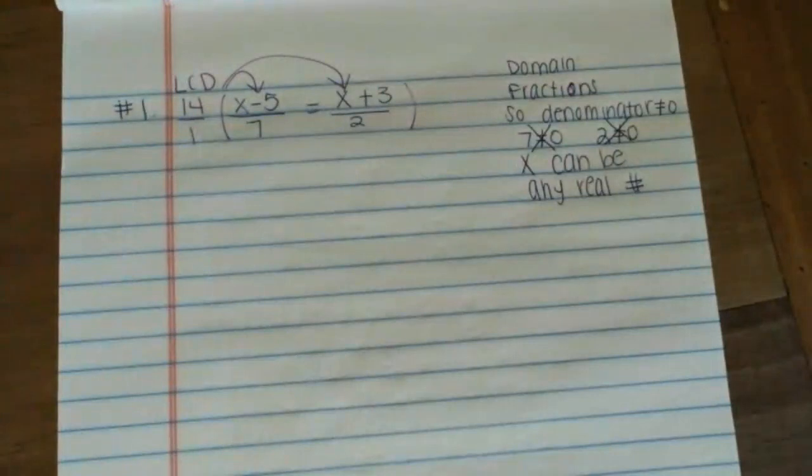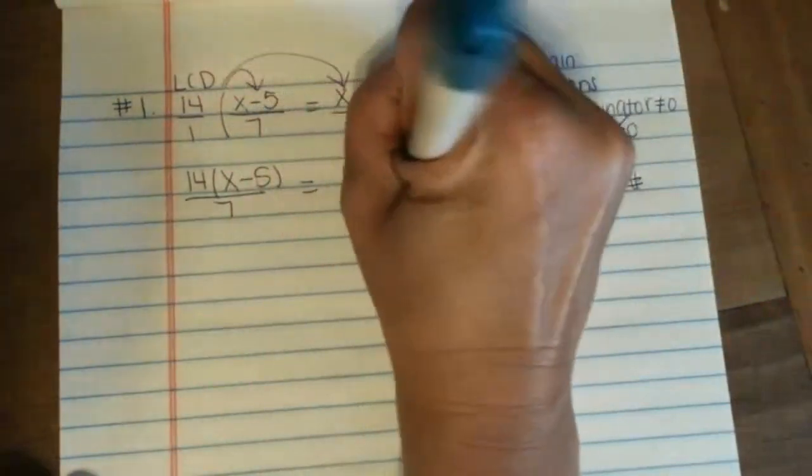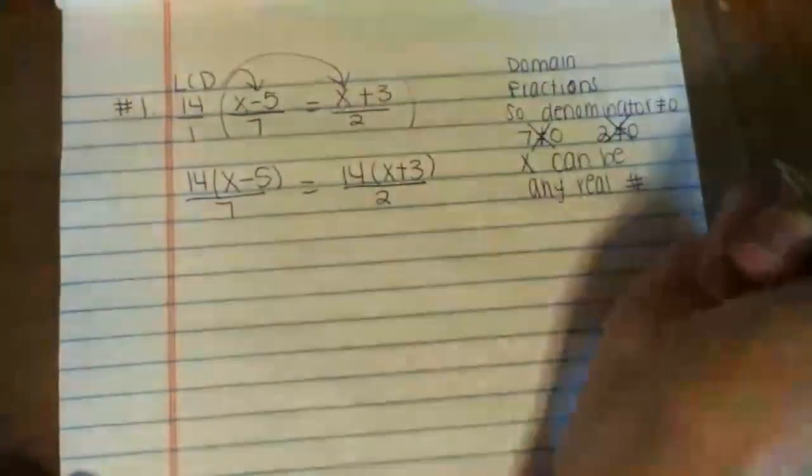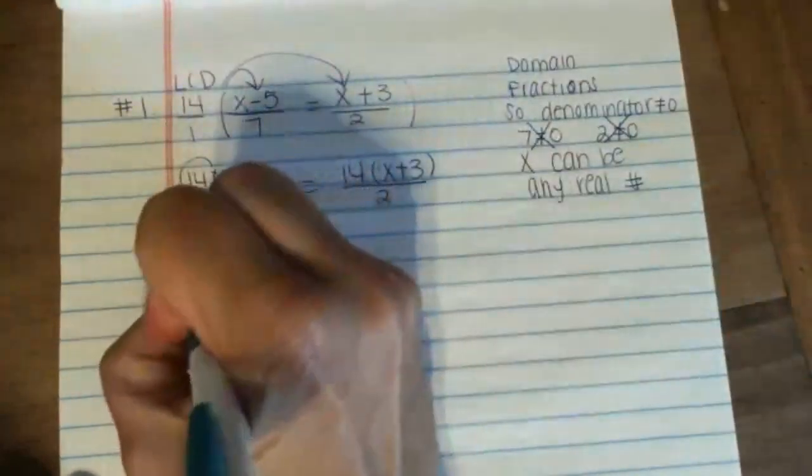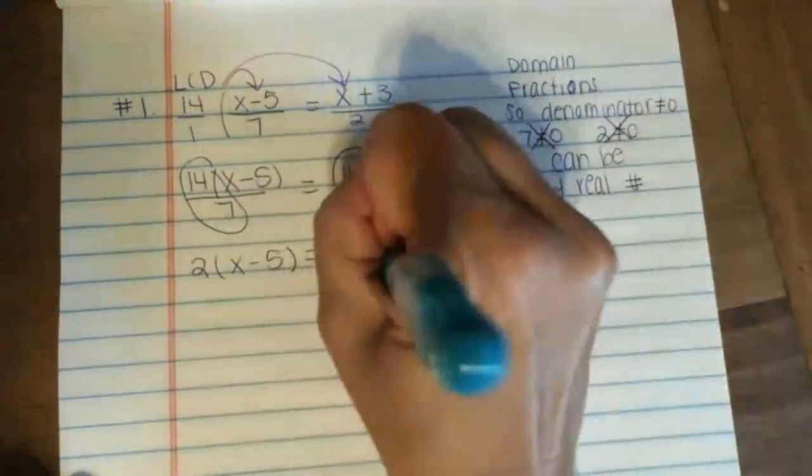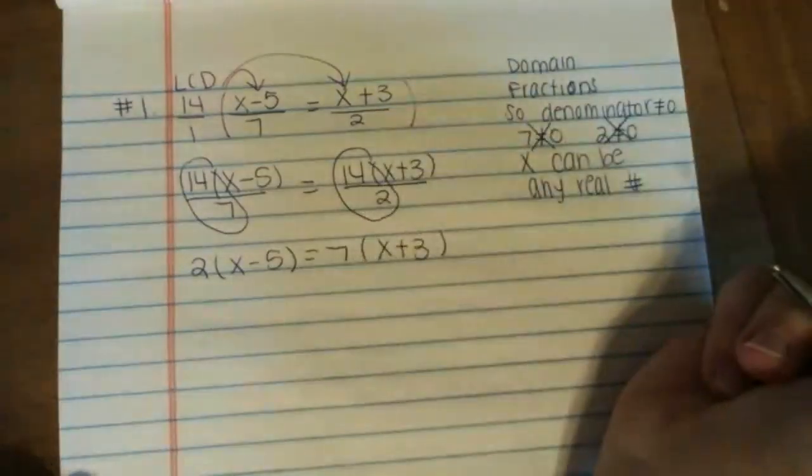So that way whenever you distribute it to both terms, it's going to have that multiply fractions, multiply top times top, bottom times bottom. So the LCD of 14 is going to go up top, and the bottom we multiply by 1, so the bottom's going to stay the same. So 14 times (x minus 5) all over 1 times 7, which is 7. And then 14 times (x plus 3) all over 1 times 2, which is 2. So now whenever we simplify, 14 divided by 7 would give us 2 times (x minus 5) equals 14 divided by 2 would give us 7 times (x plus 3).